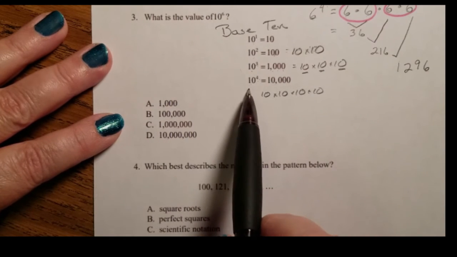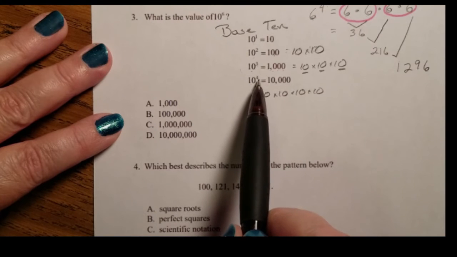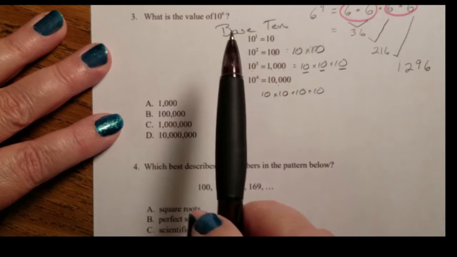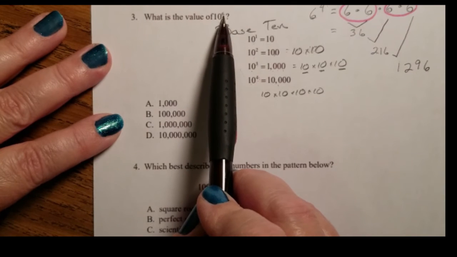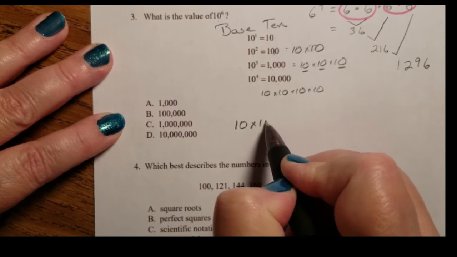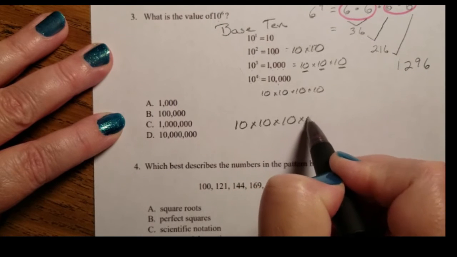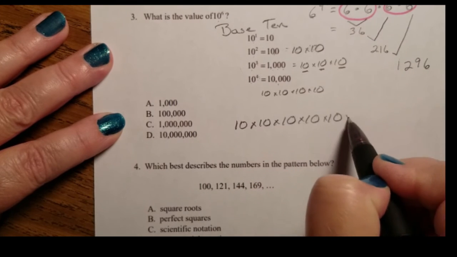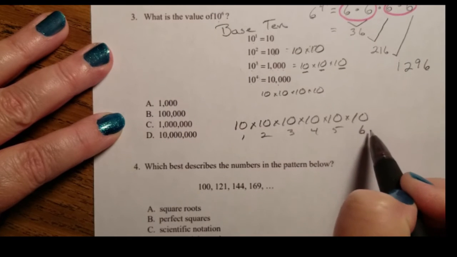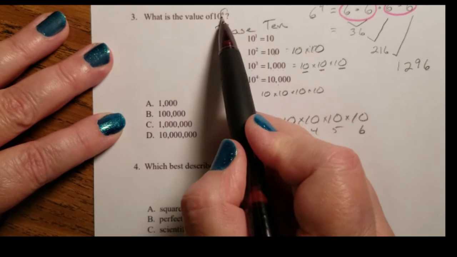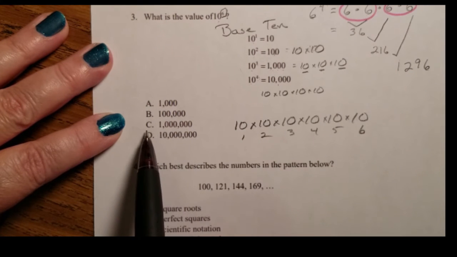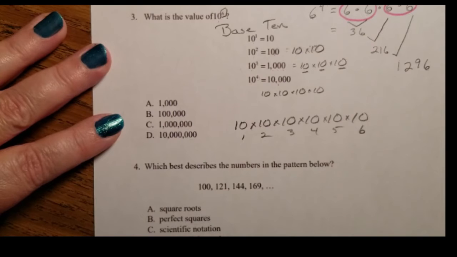So this only works on base 10, but whatever your exponent is, it tells you how many zeros you're going to have in your answer. So if we want 10 to the 6, we can do 10 times 10 times 10 times 10 times 10 times 10, which gives 1, 2, 3, 4, 5, 6 zeros. Or we could just look for 6 zeros. So C, 1,000,000 is your answer.